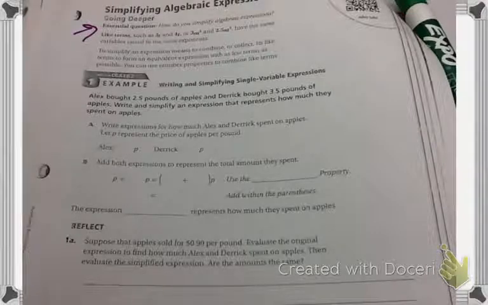It says like terms such as 3t, 4t are like terms because they have the same t, the same variable. Or 3m cubed and 2.5m cubed are like terms because they not only have the same variable, but the variable's raised to the same power. So like terms have the same variable raised to the same power, the same exponent.